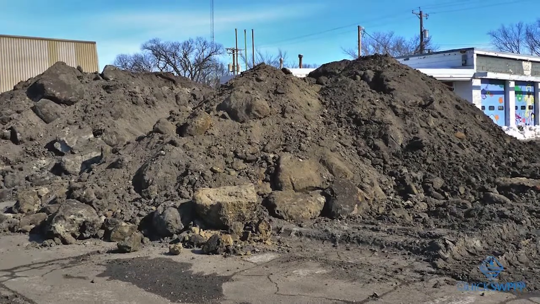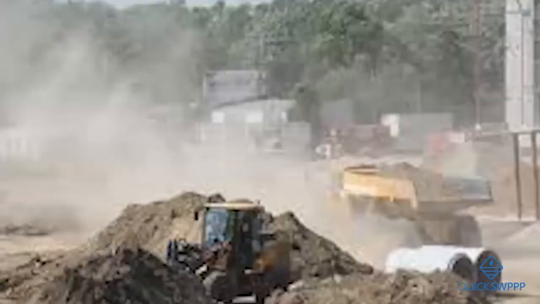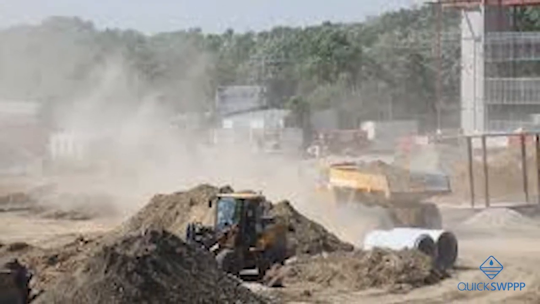The other major way that you can bring unwanted attention to your site is if you have uncovered stockpiles or just really fine dirt or sediment on your construction site, and it gets kicked up during wind. When a gust of wind comes by, there is a BMP for that. It's called wind erosion BMP. And again, it's the same thing.